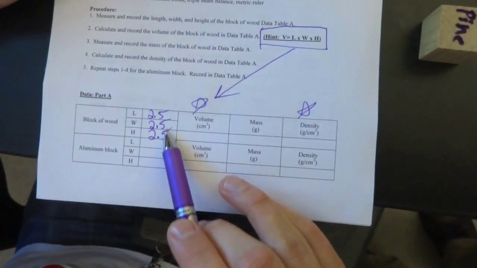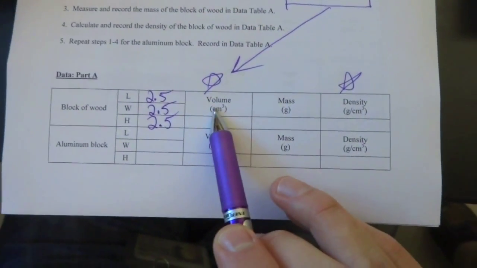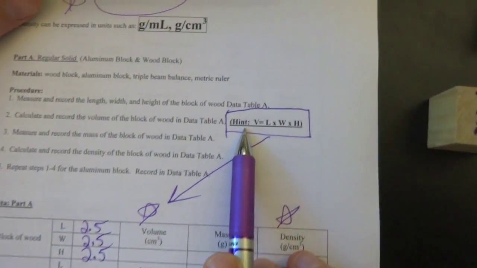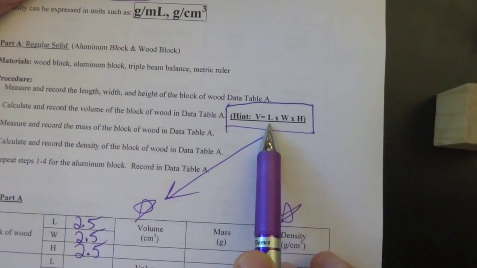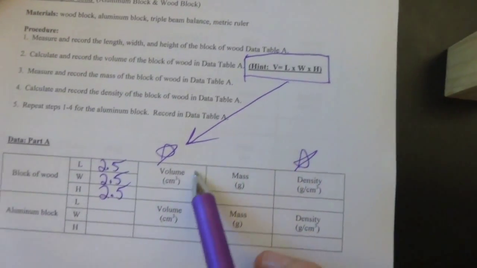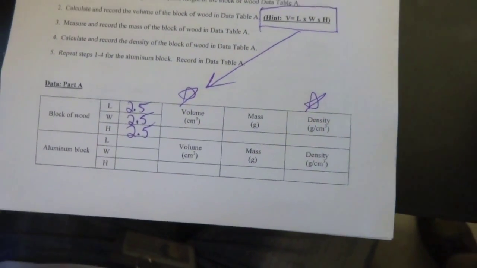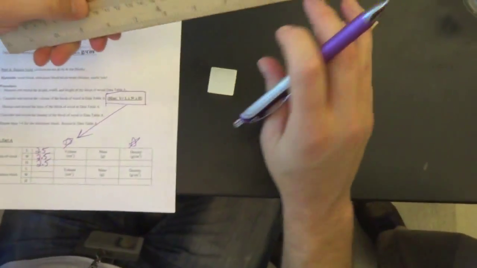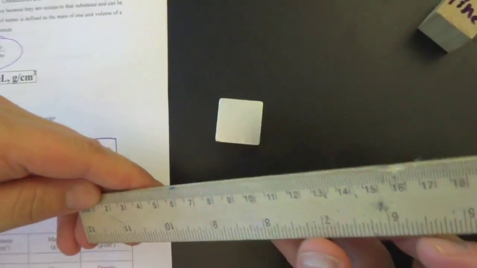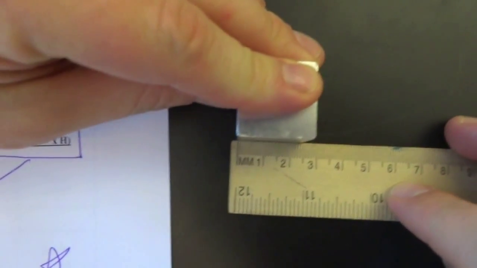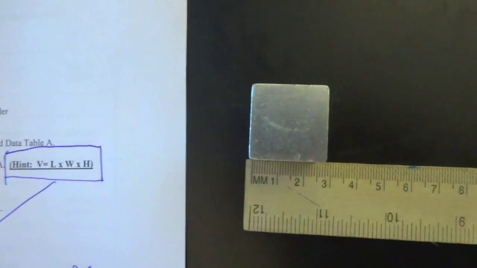Now I have the data here. You'll need to calculate the volume using this formula. Volume is equal to length times width times height. That'll give you the volume. I'm going to find the mass of this in a minute. Right now we're going to find the volume of the aluminum block. 2.5, surprising.